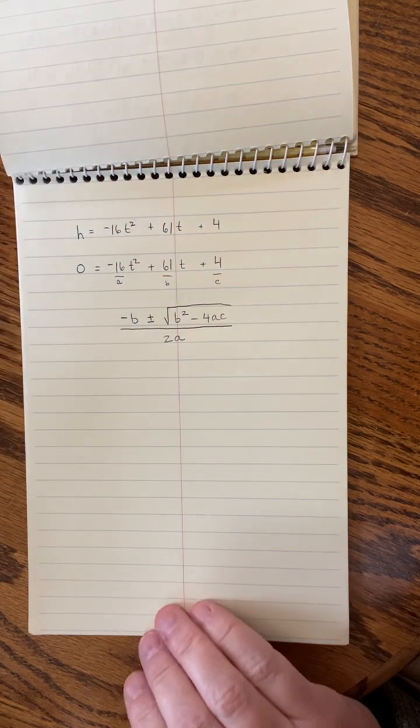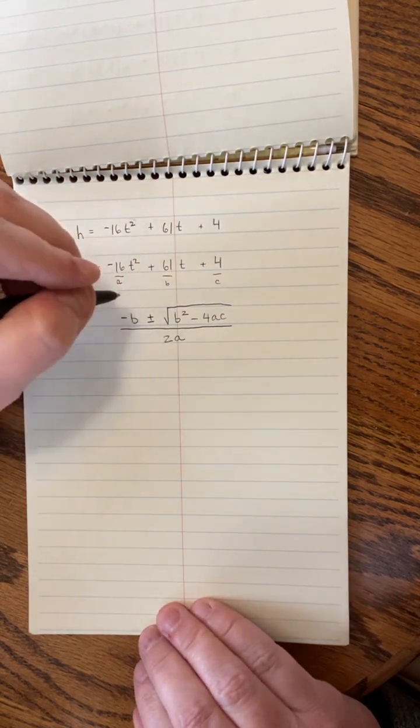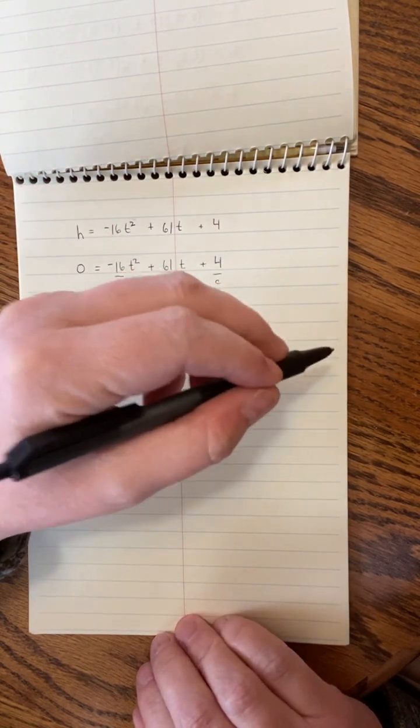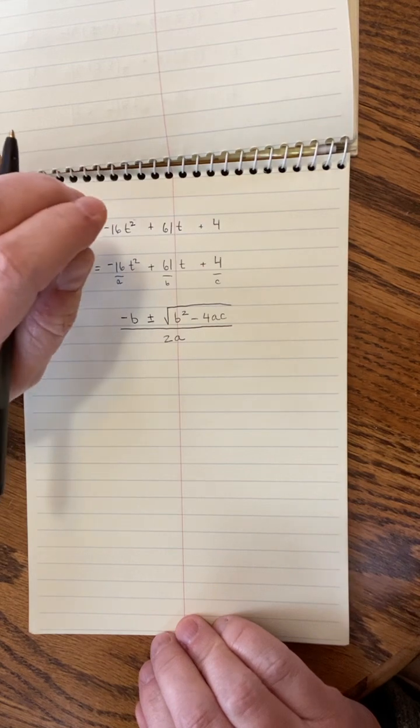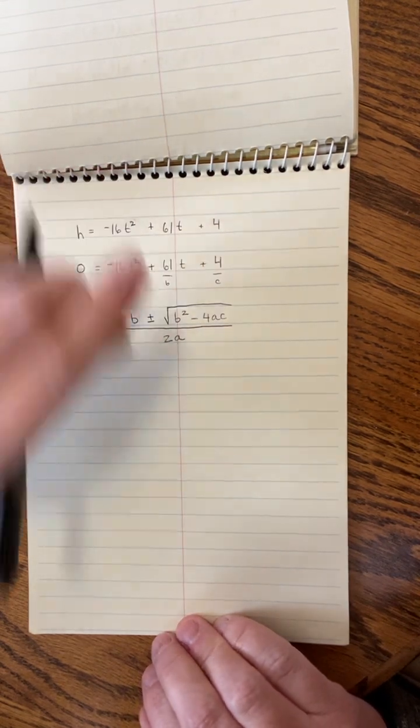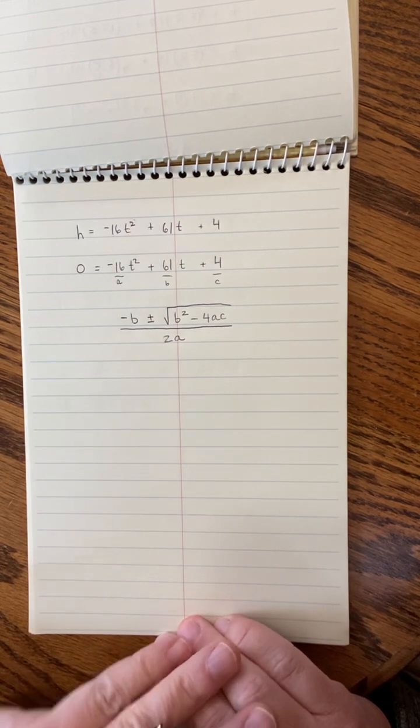Then we'll ignore the negative answer. And so we'll just get one positive answer, which will say how long after we throw the item that it lands and is at height 0. Just think, after you do this, you'll be able to send rockets up to the moon. This is how they do it.